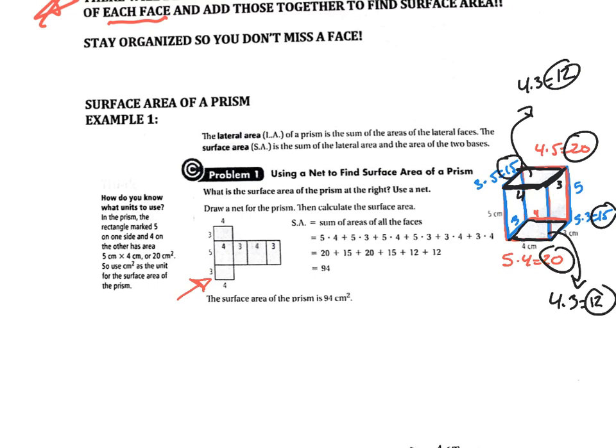Also with prisms, the opposite faces are going to be the same. So if you want to just find the area of the front face and then multiply it by 2, that'll give you the front and the back. Same with the left and right, and top and bottom. So if you want to go one by one, that works. If you want to notice which ones are the same and just multiply by 2, that works too. Whatever works for you, whatever makes the most sense.